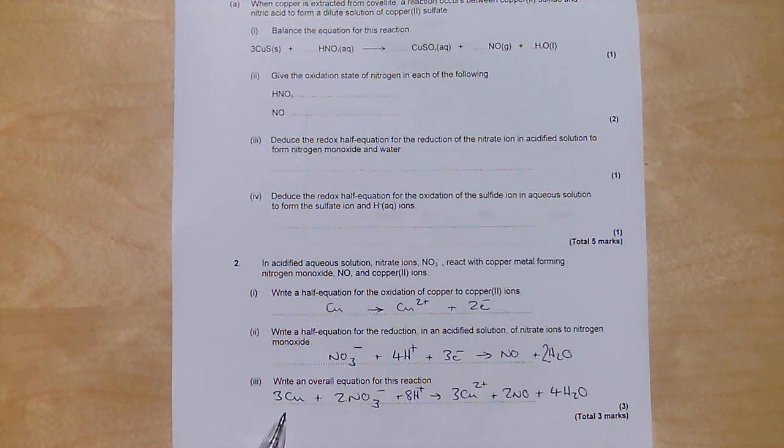So we end up with 3Cu plus 2NO3 minus plus 8H plus goes to 3Cu2 plus plus 2NO plus 4H2O. No electrons on the left or the right because they balance. Perfect. There you go.